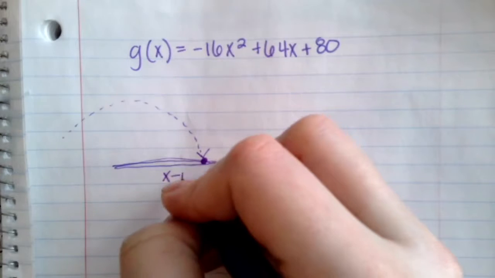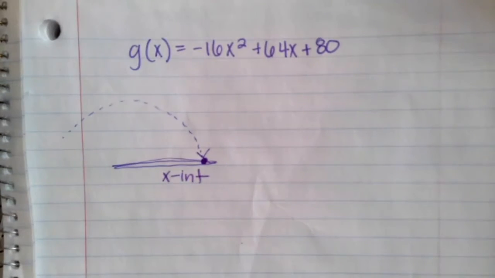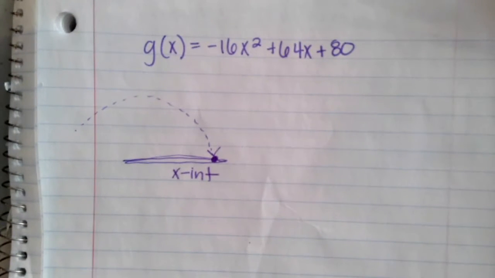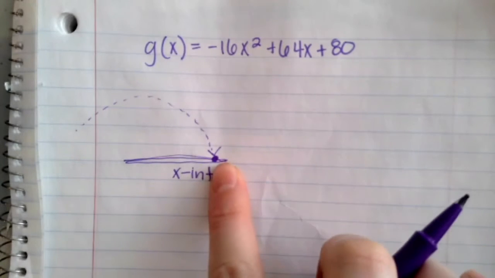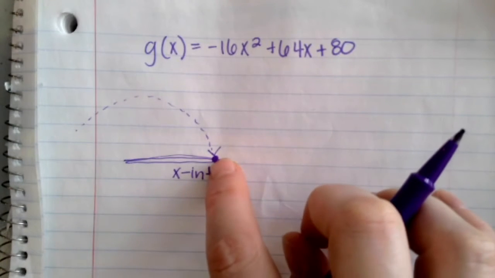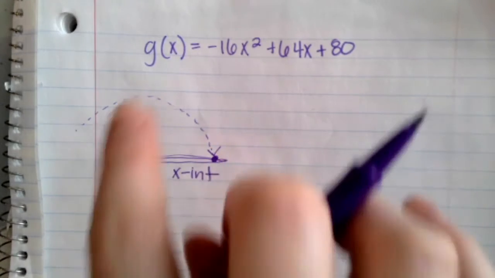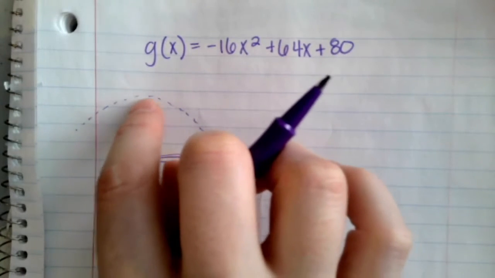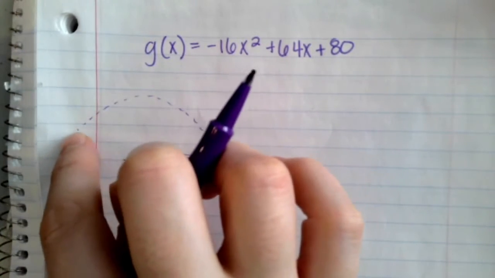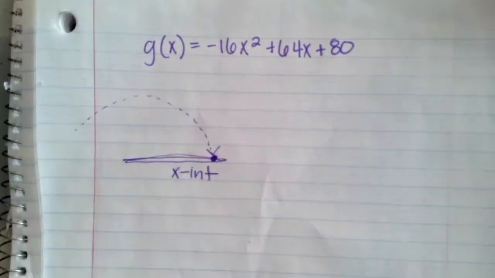And so this is asking for the x-intercept. You want to make sure that when you read the problem, you identify what you are solving for. Sometimes I like to draw the picture. Sometimes I just know based on the story. So wherever something's hitting the ground or ending, that would be an x-intercept or root. If it asks you for the maximum height or the starting height, those would be different things. So this one is asking us for the x-intercept.